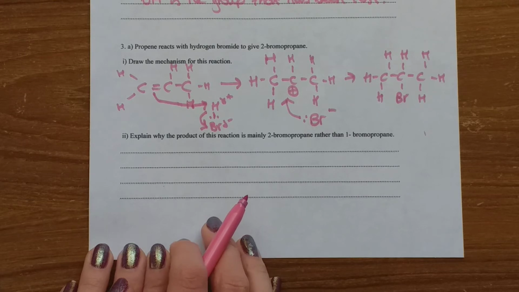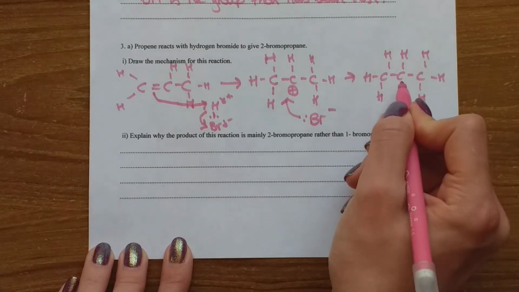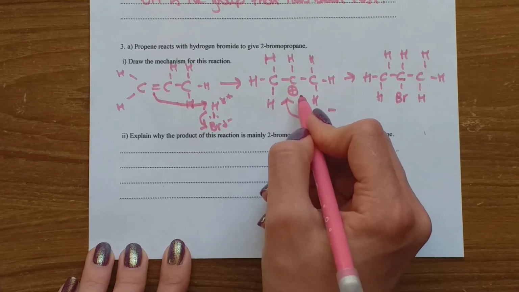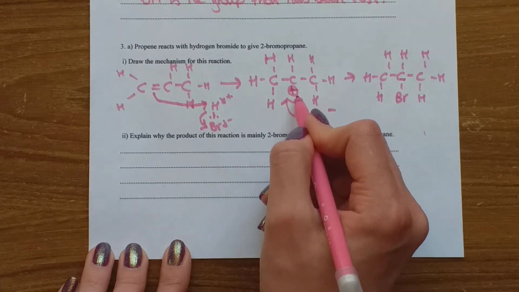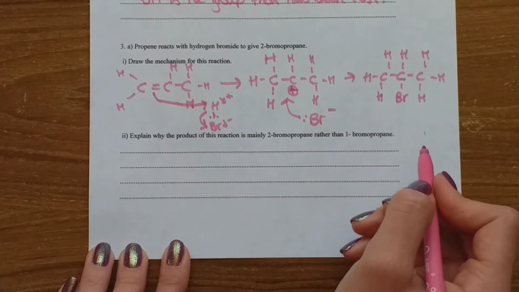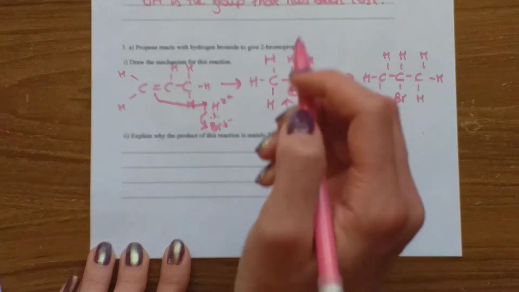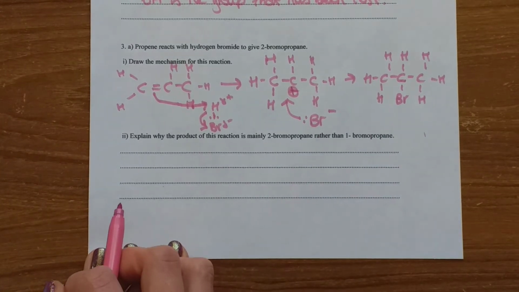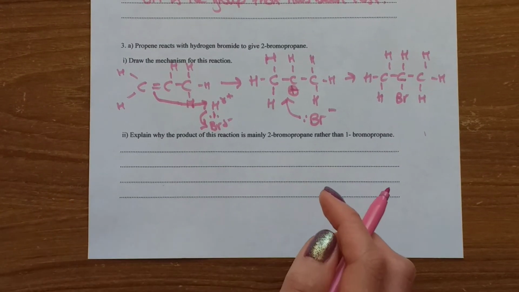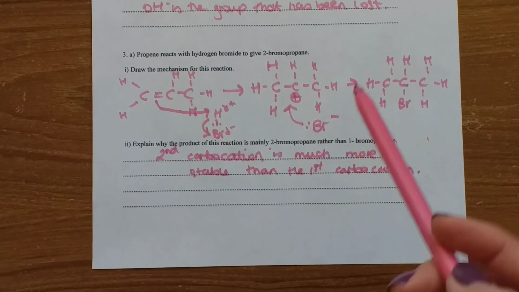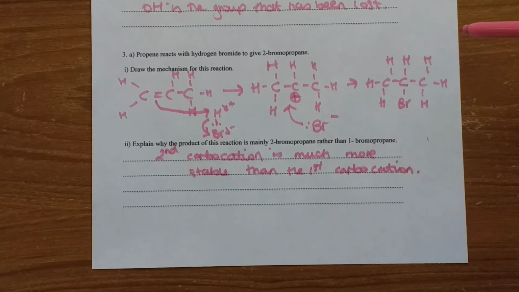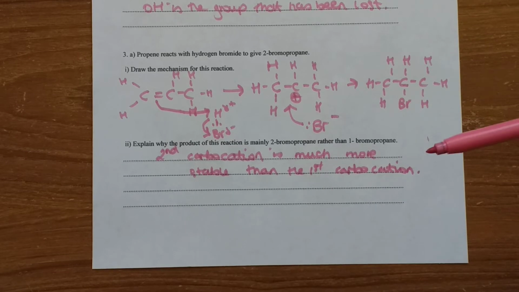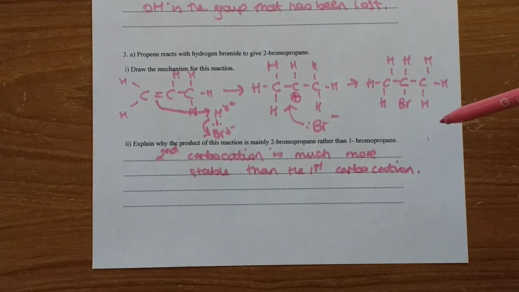The reason for this is that the secondary carbocation, which is this carbon, and it's called a cation because it has this little plus, is much more stable than the primary carbocation. That's the reason you have to know. We could go on to why this is more stable, but this is a higher level. You don't have to know this for your AS level chemistry.